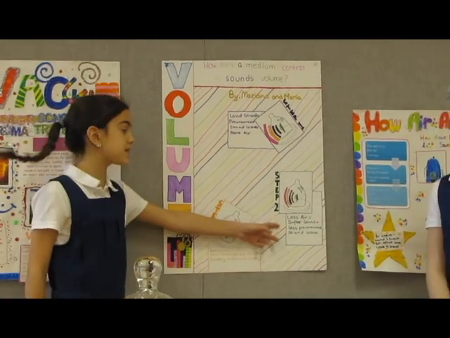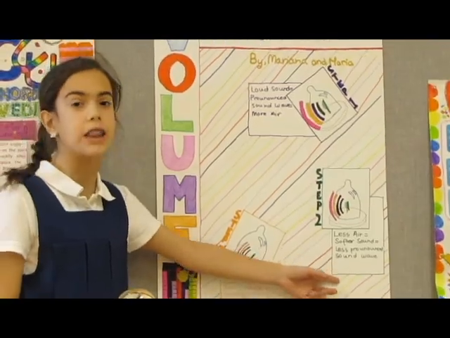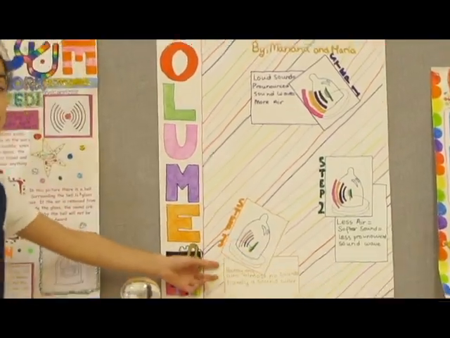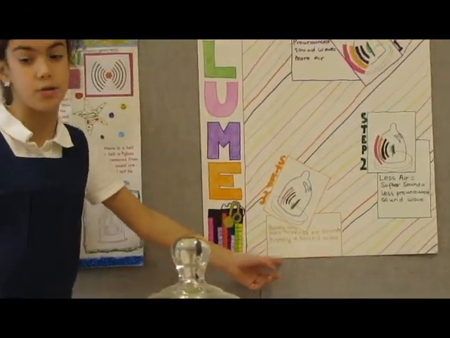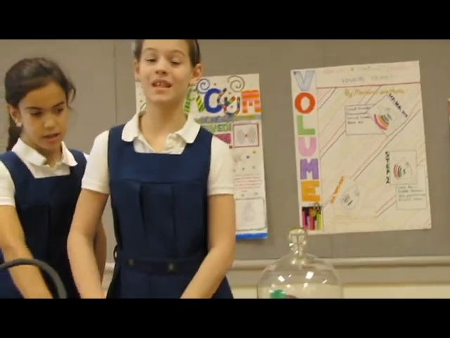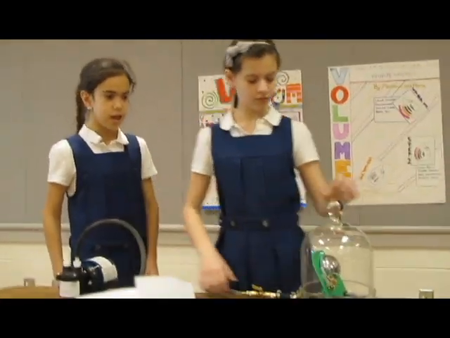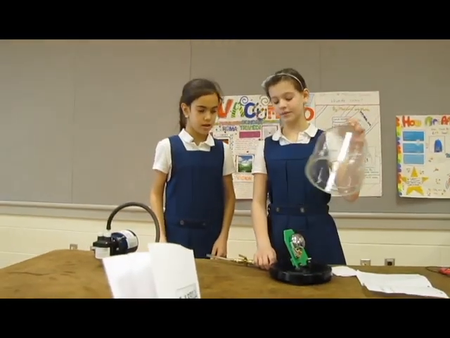In step 2, there was less air, so it was a softer sound and a less pronounced sound. In step 3, there was barely any air, so there was almost no sound and barely a sound. As we release the air, the bell gets louder again.